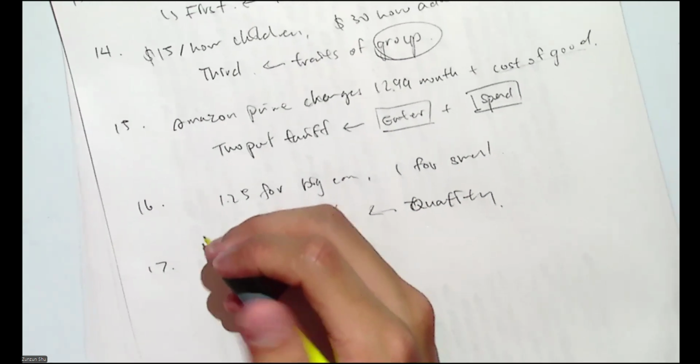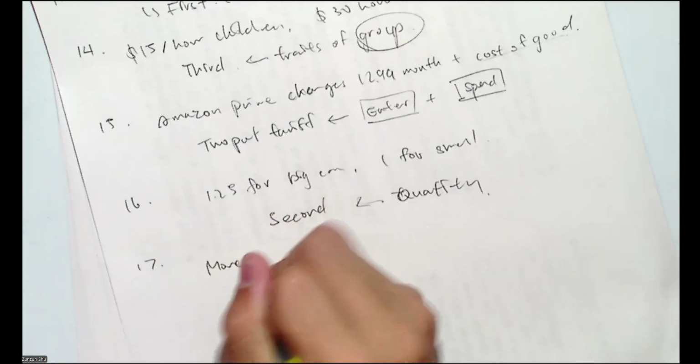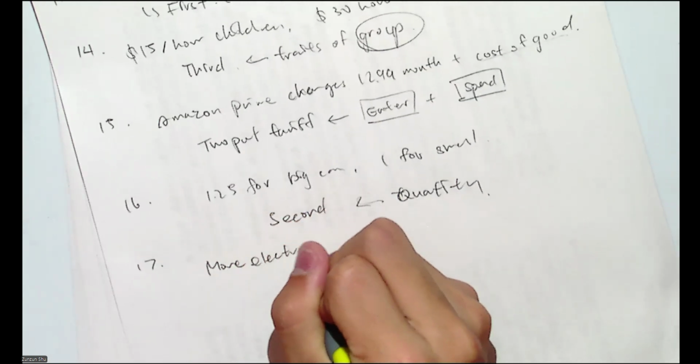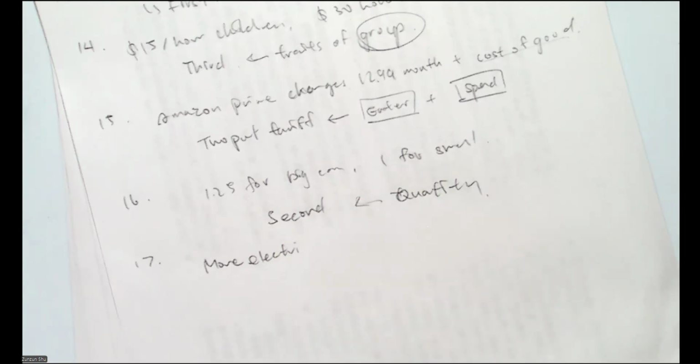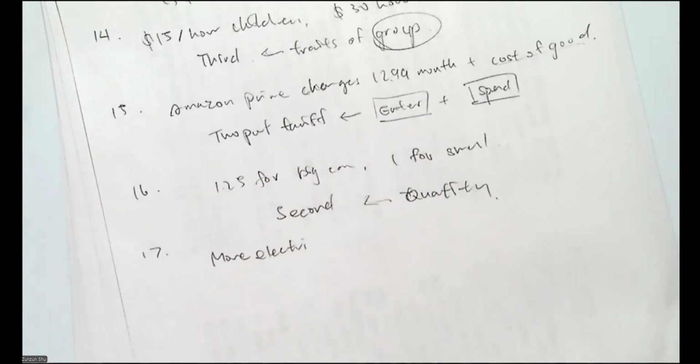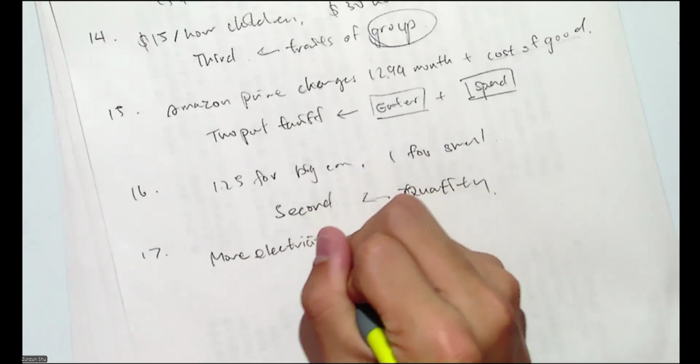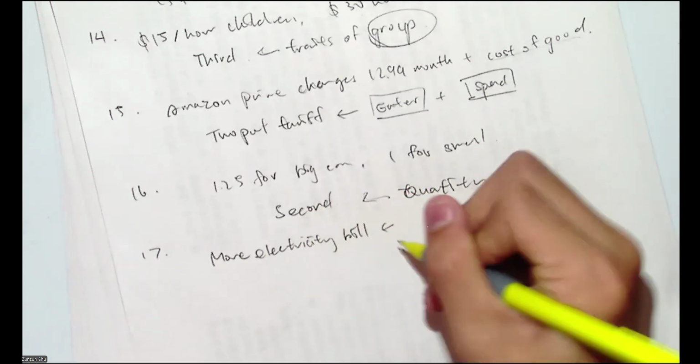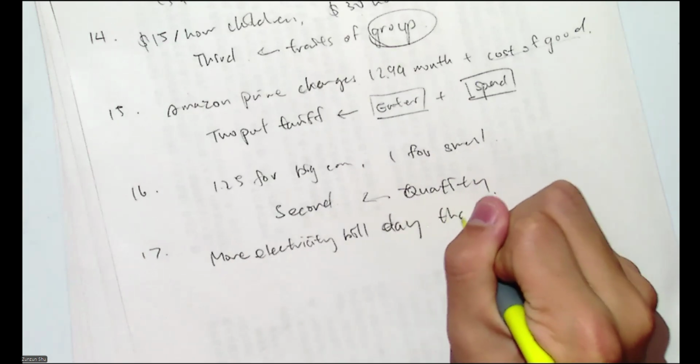So 17, well, it says okay, more for electricity at peak hours, right? Shouldn't peak hours be at night? Well, I mean it depends. Like maybe for office buildings during the day. So more electricity bill in the peak, during the day rather than night.